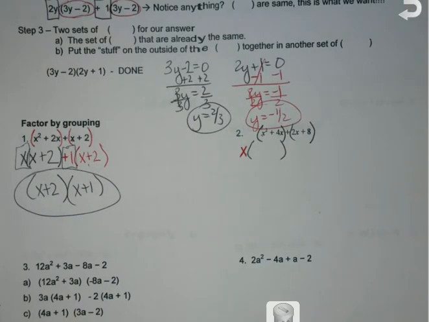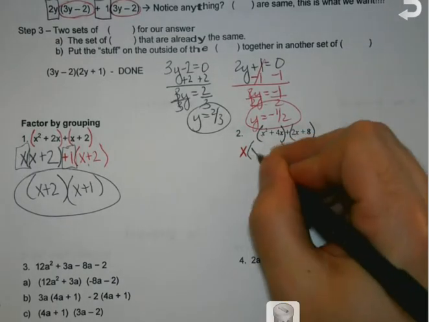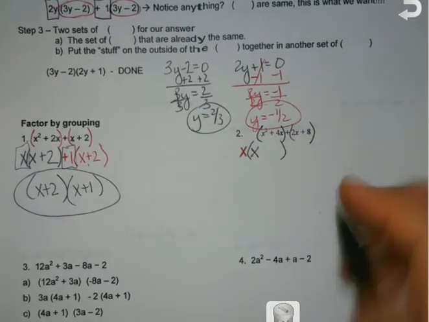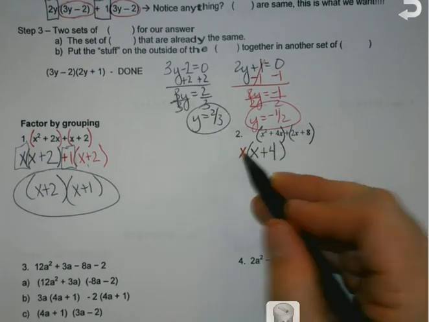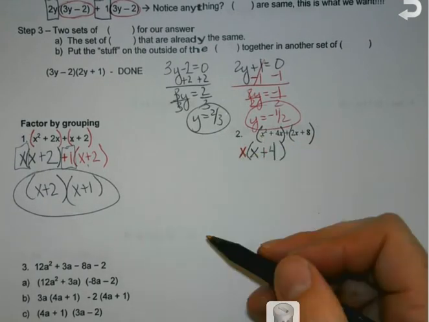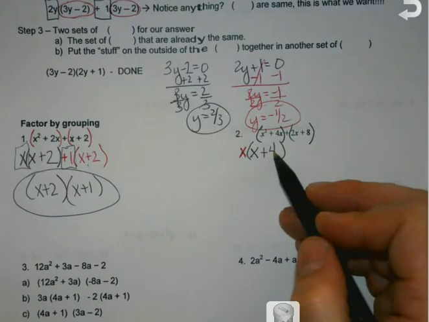X times what gets me to x squared? You're like, we want to go into write mode. Problem is, when you just write, it doesn't necessarily click as well. X times x is x squared. X times 4 is 4x.